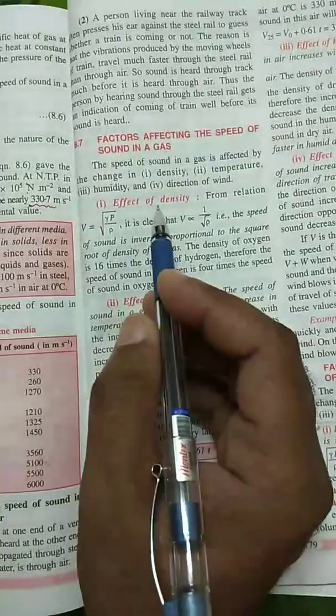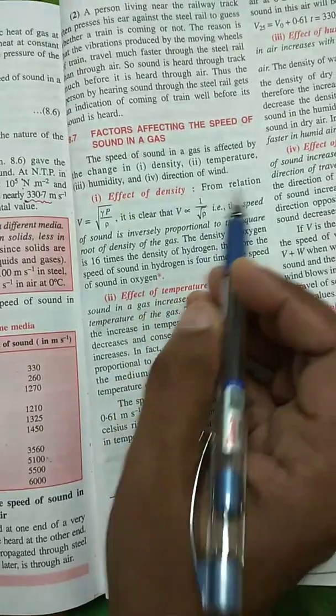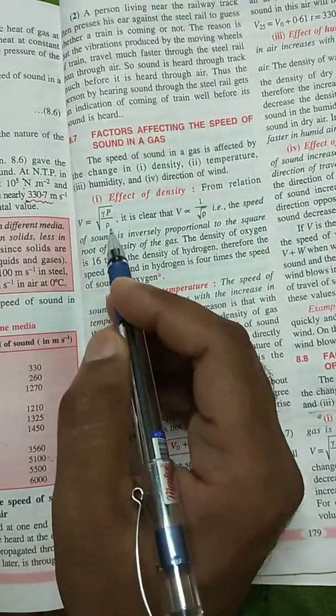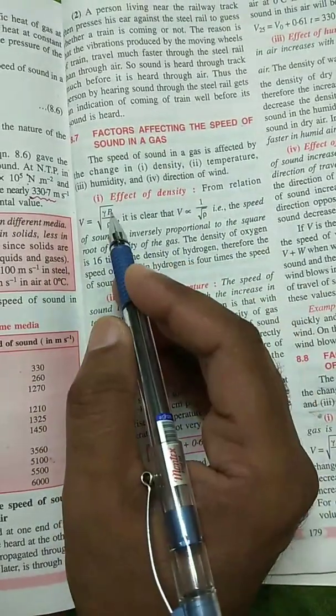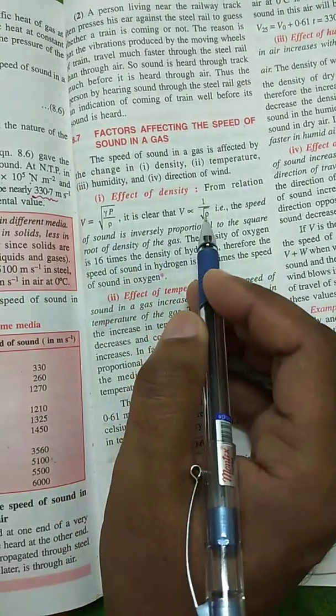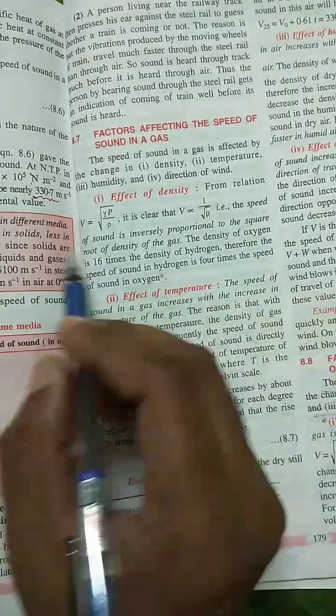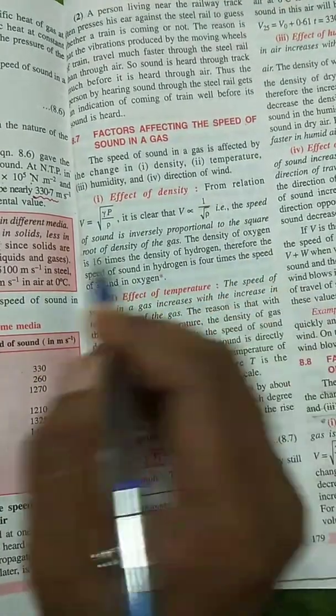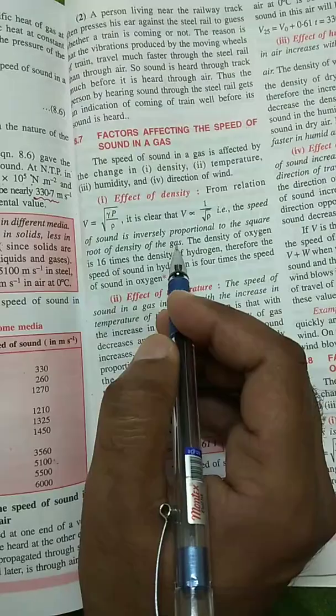First of all, the effect of density. From the relation we know V is equal to root of gamma P upon rho. It is clear that gamma P is related to the numerator part. We will consider the denominator, density. Speed of the sound is inversely proportional to the square root of the density of the gas.